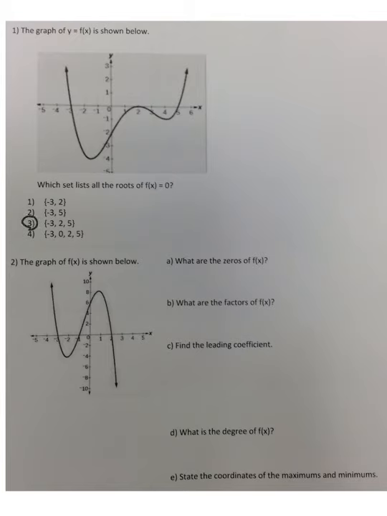All right, let's look at number 2. It says, what are the zeros? Just like number 1, that's where we hit the x-axis. So if we look at that, that is -3. We also hit the x-axis at -1. And we also hit the x-axis at +2.